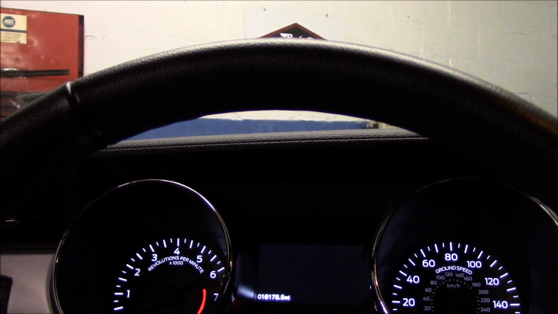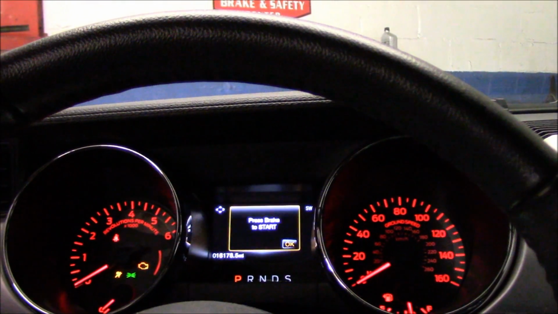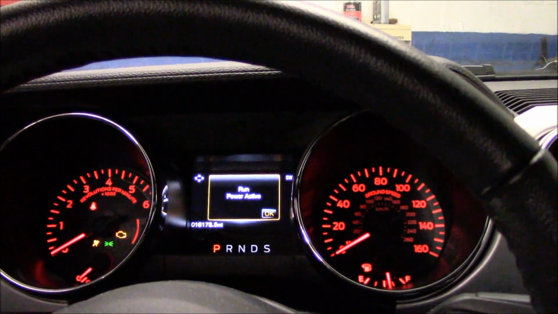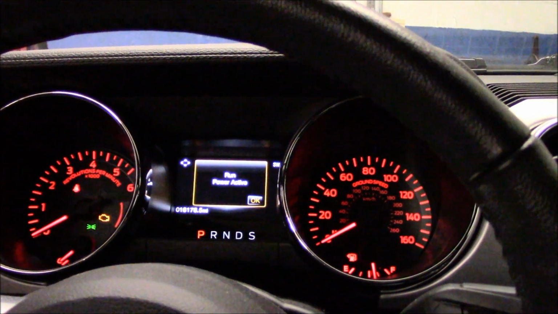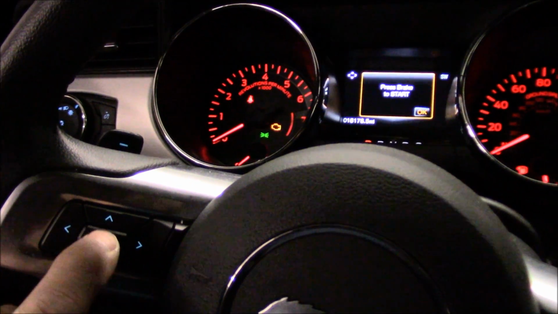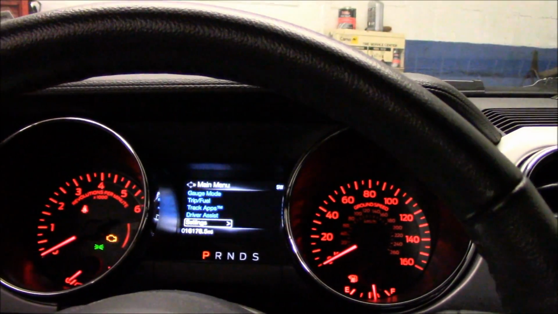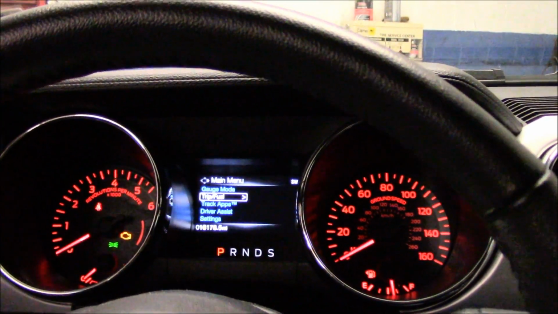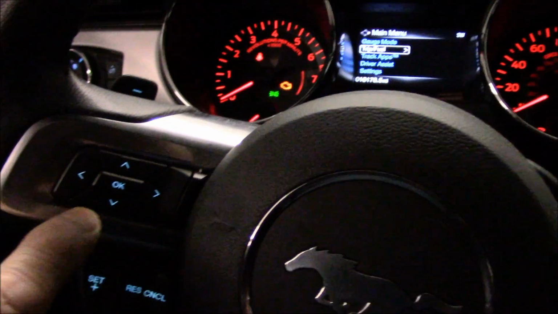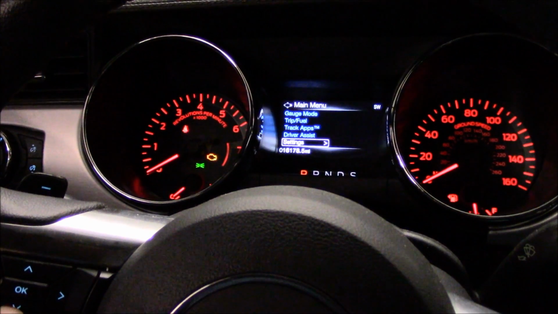You get in the car, you press the button to start the vehicle, but you do not step on the accelerator. Your lights will come up on the dashboard, and once everything is okay, you're going to press the OK button here, and just keep pressing it until you come up to the menu like this. Now, if you're up at that location right there, you just click down on these buttons until you get down to the settings.